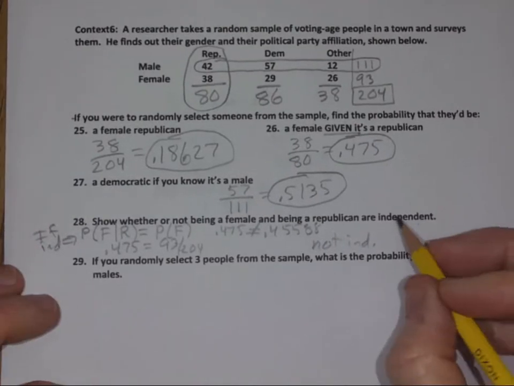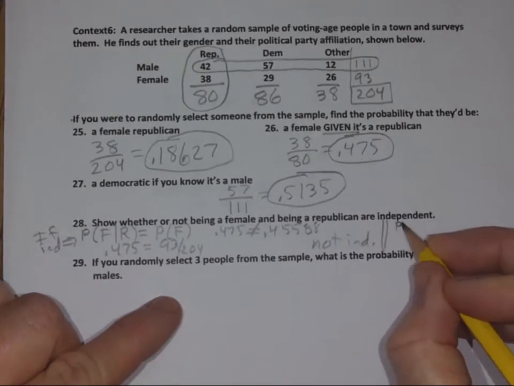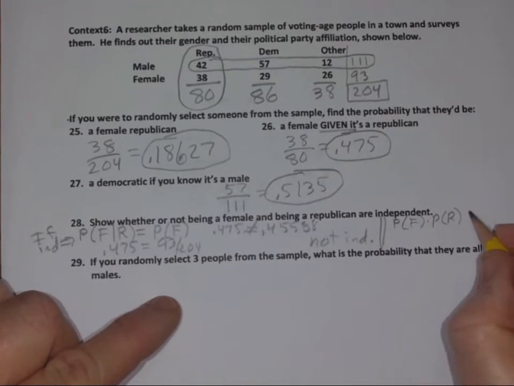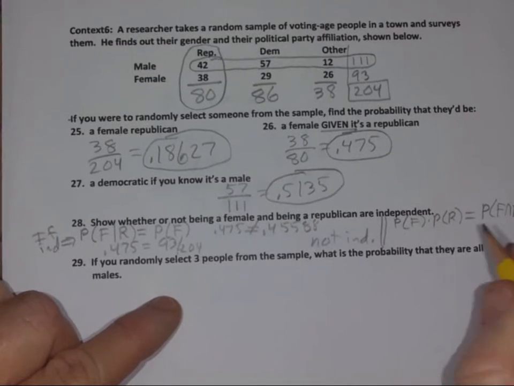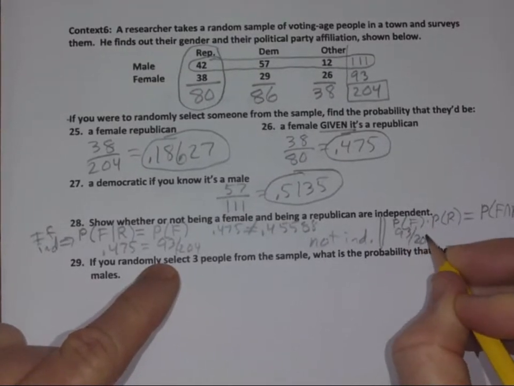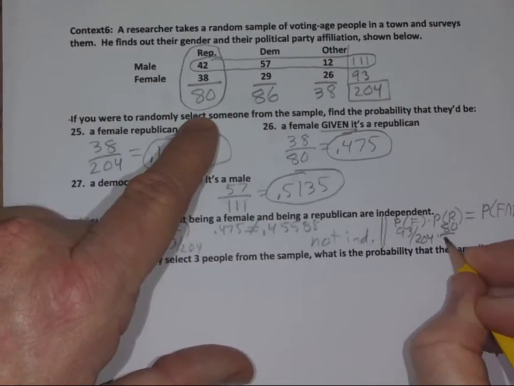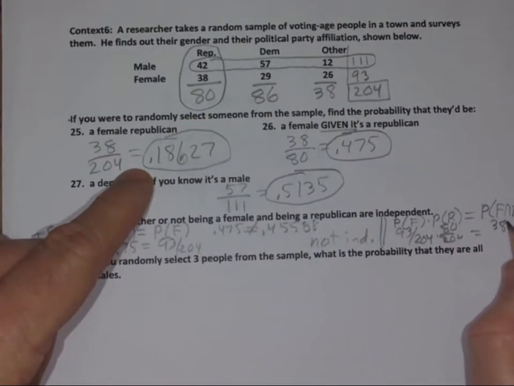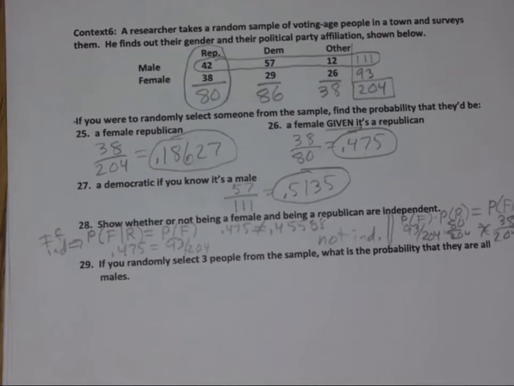The other thing you could do is if they're independent, the probability of female times the probability of Republican would equal the probability of female and Republican. And so if you did that, the probability of female, we just found that that's 93 out of 204. The probability of Republican, there's a total of 80 of them out of 204. Is that equal to the probability of female and Republican, which is 38 out of 204? And those are different. Those are not equal, so therefore they're not independent.